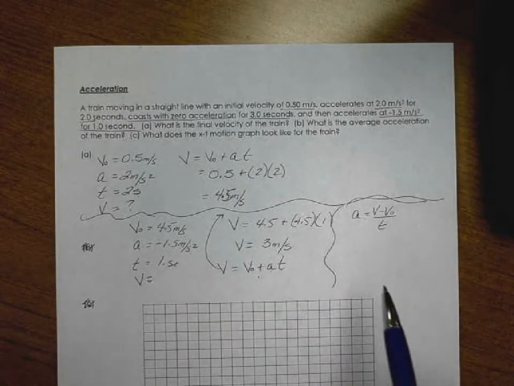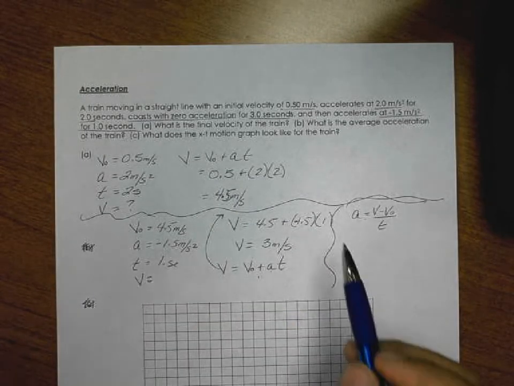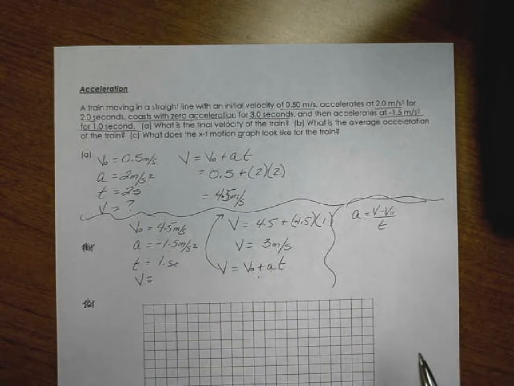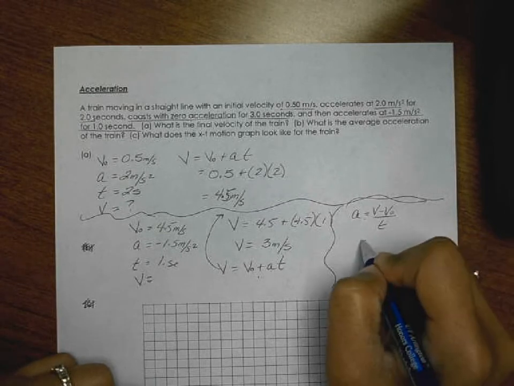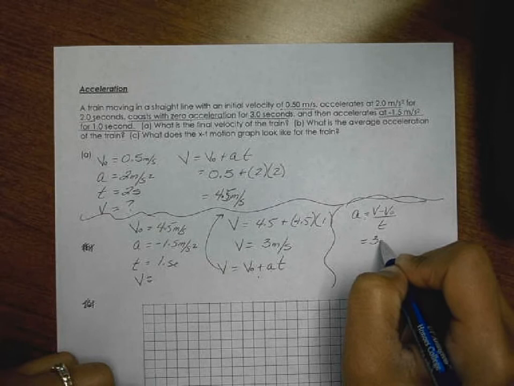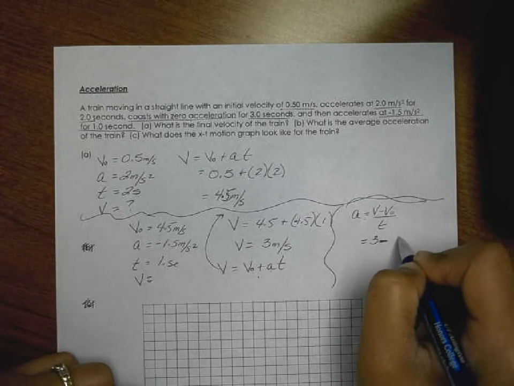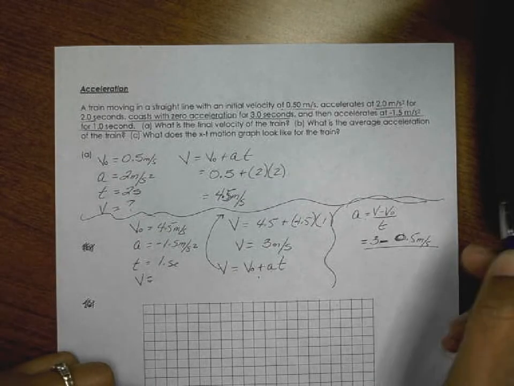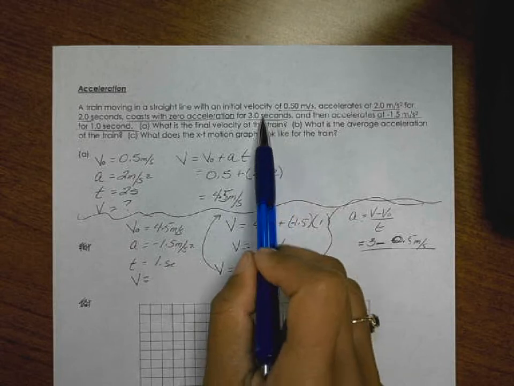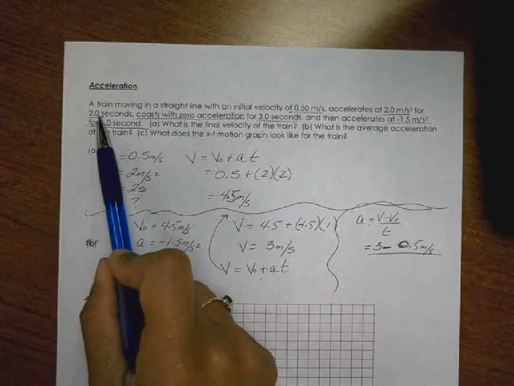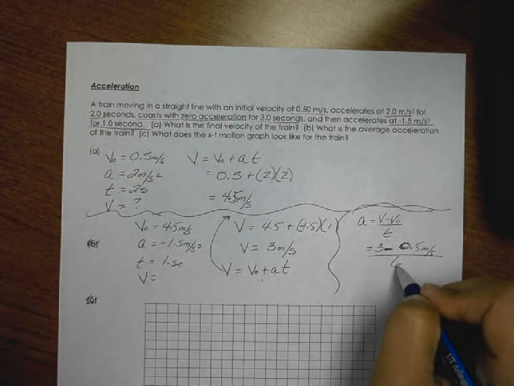And since this is the second part of this same question and none of this information has changed, I don't have to list it over again. Well, the final velocity is 3 meters per second. The initial velocity is 0.5 meters per second, and the entire time is 3 plus 1 plus 2, so 6 seconds.